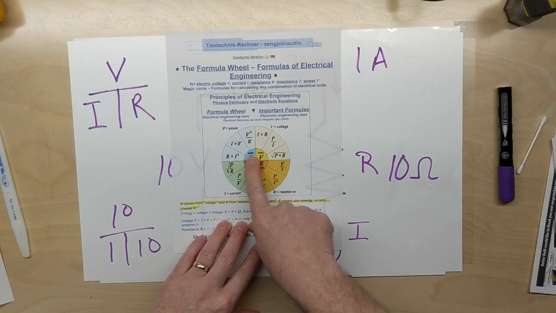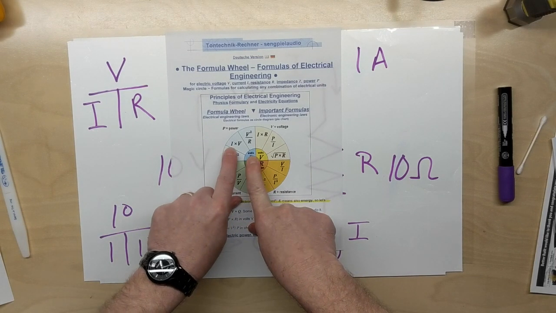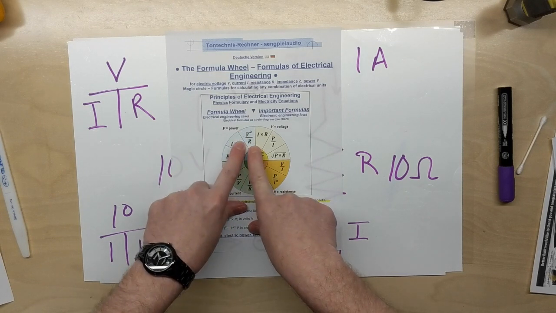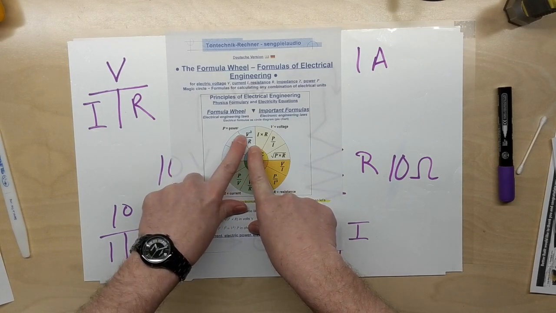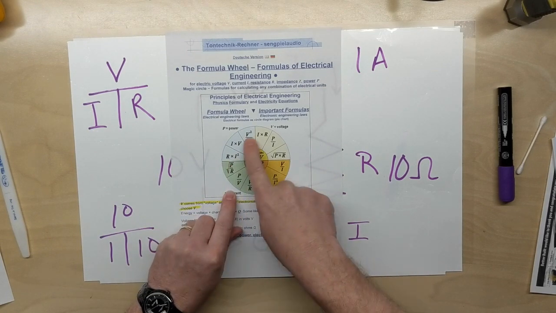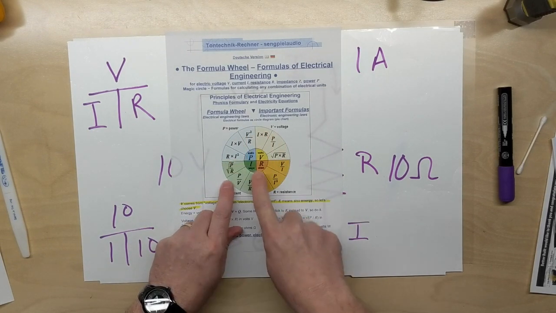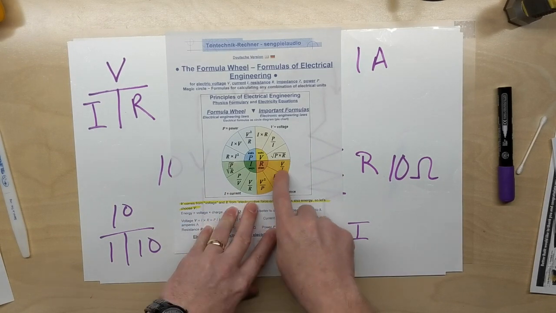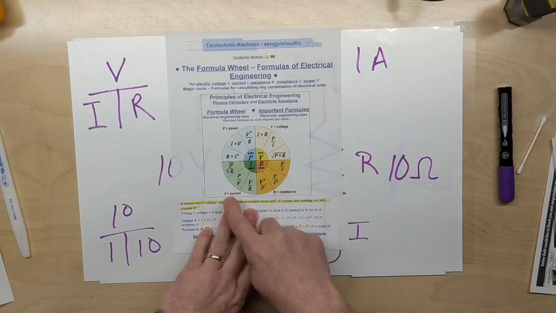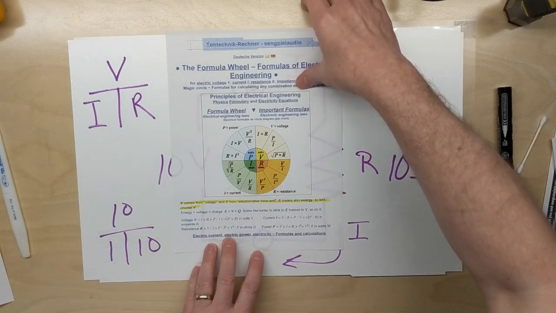If you want to solve for watts and you know your current times your volts, then you can solve for watts. If you only know voltage and resistance, then voltage squared divided by resistance equals your watts. So it shows you around this wheel the way to solve when you're missing 2 out of the 4. You can still calculate power, voltage, current, and resistance.